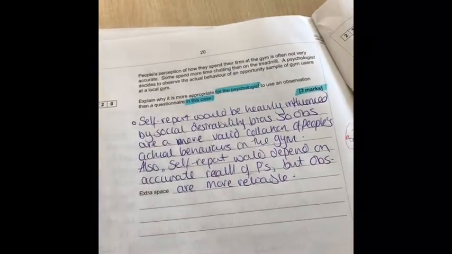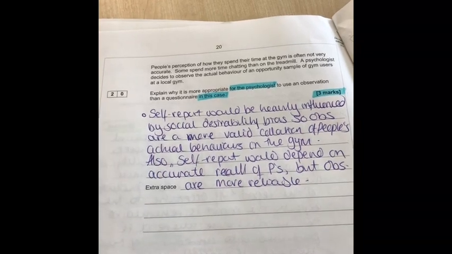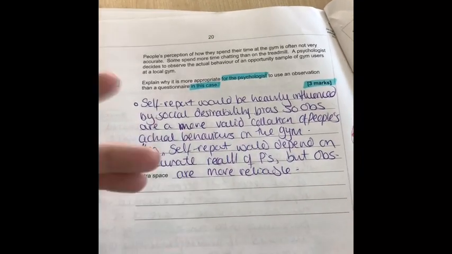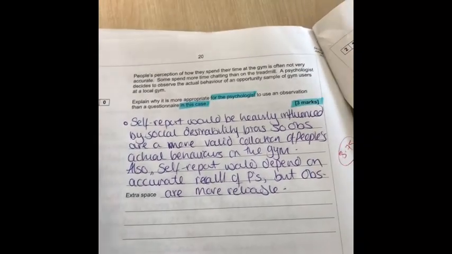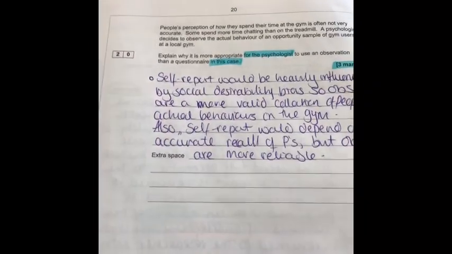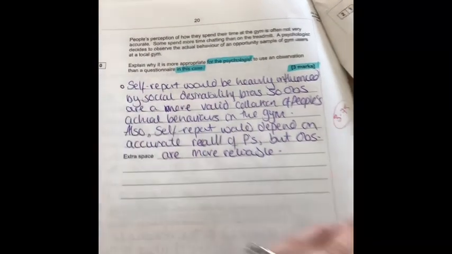And then another little application one here: explain why it is more appropriate for a psychologist to use an observation than a questionnaire for this scenario. Obviously that's getting at how self-reports would have loads of social desirability bias and there might even be demand characteristics. So observations have overcome that.